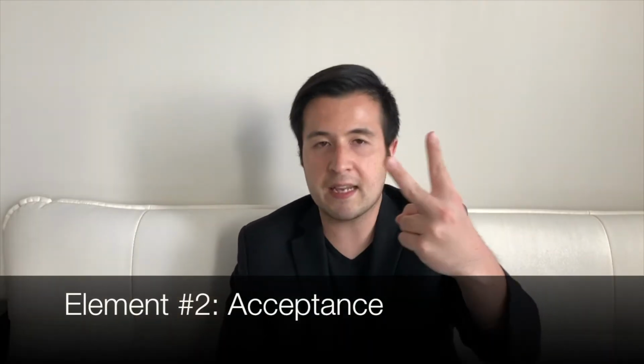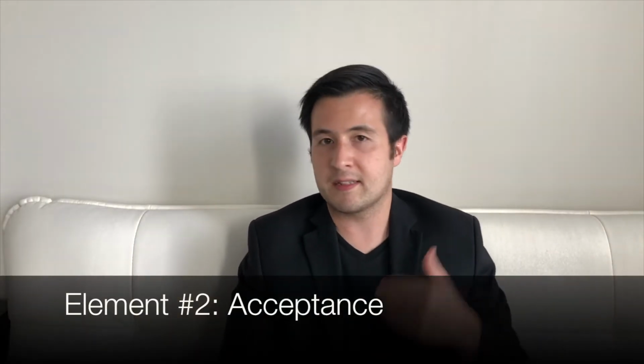So moving on to the second element of a contract, there is acceptance. There are 2 things to remember about acceptance that are of note. The first thing to remember is that at any point the offeror, in this case the buyer, can revoke their offer, basically take their offer away, by giving you notice before you accept.